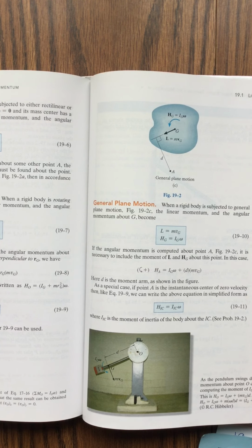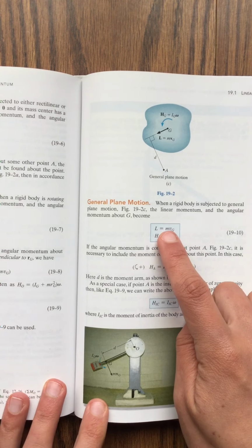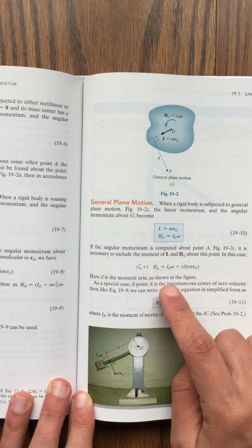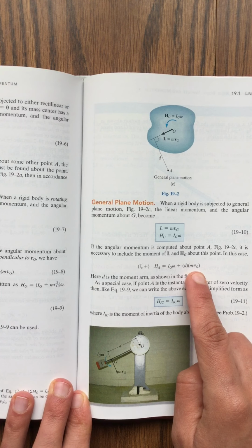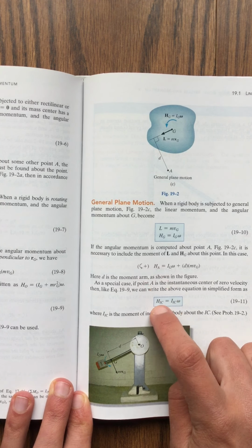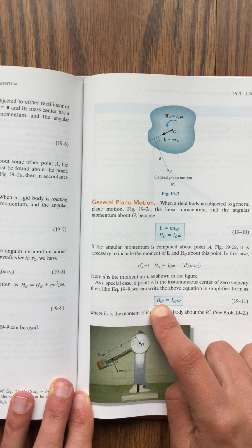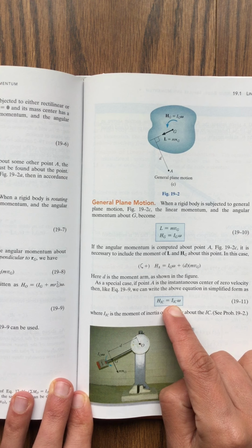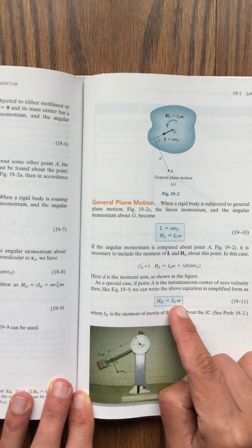Then finally, for general plane motion, we have our linear momentum and our angular momentum. This is the same equation as we saw before. And this equation, which does not have a number, but we're going to be using this in some example problems, is to find the angular momentum about an arbitrary point A. And if that point A is the instantaneous center of zero velocity, then your equation becomes the moment of inertia, the angular momentum about the instantaneous center is equal to the moment of inertia about the instantaneous center times the angular velocity.